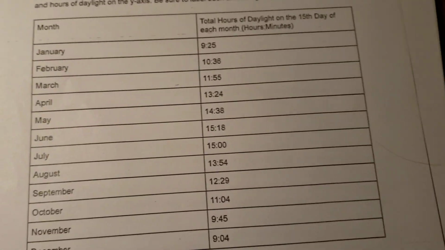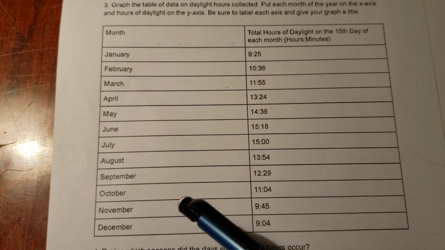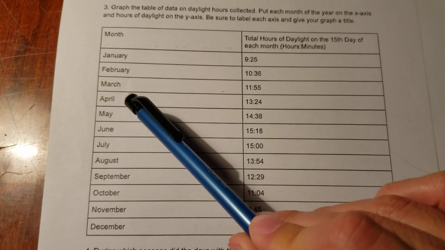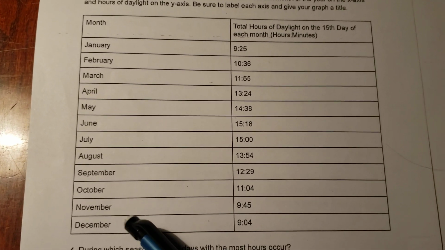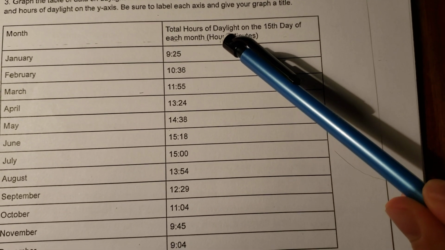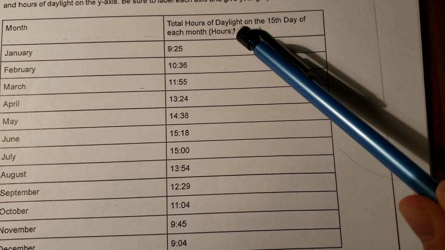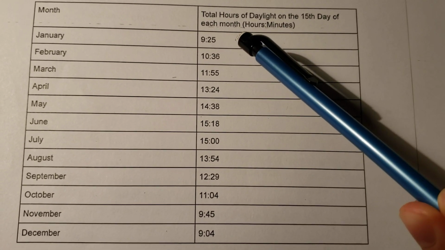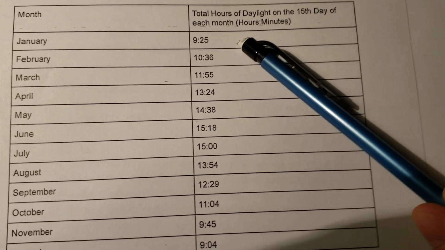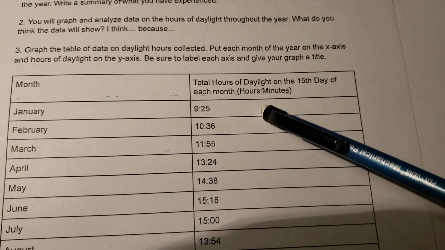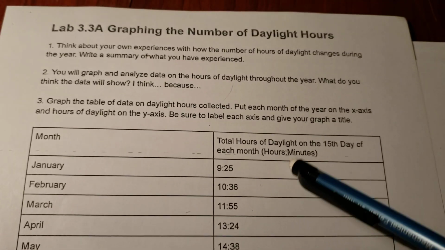So in this table, in this column, you have all the months of the year, right? January, February, March, blah, blah, blah, all the way to December, right? And then over here, total hours of daylight on the 15th day of each month. So what these show are, on the 15th day of January, there were 9.25 hours of light before it started to get dark outside.